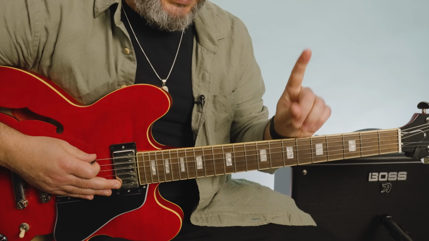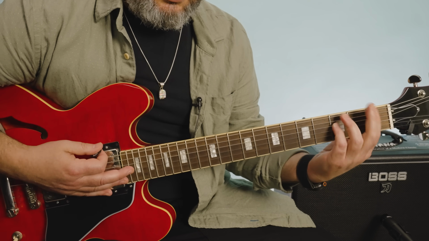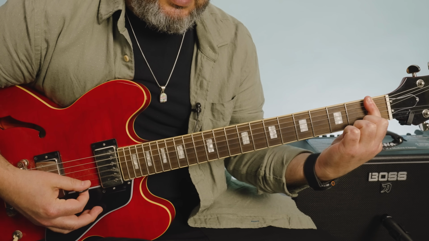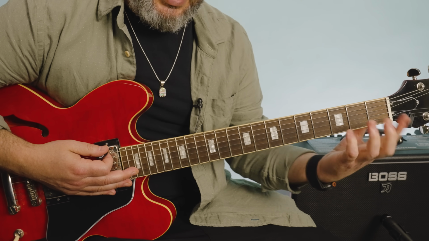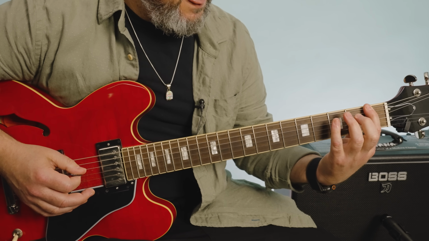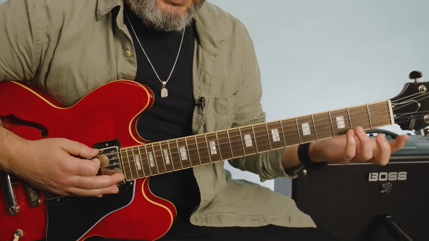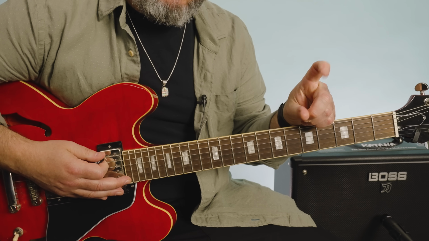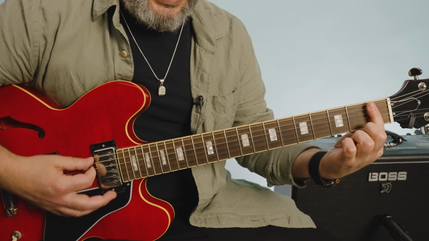Now, if you look at my index finger, I am not doing what's called a bar chord, like what I just did there, which is where my index is barring across the whole thing. I'm not doing that. I'm using the tip of my finger to play the root note, and my 3rd finger to play the 5th, and my pinky to play the octave up of the root. But I am letting my index finger lightly rest on the other strings.